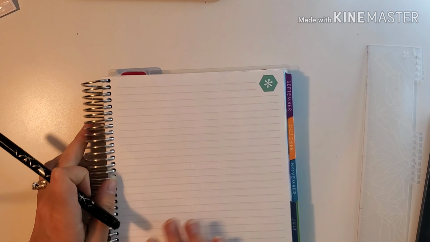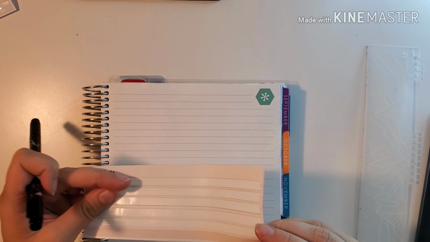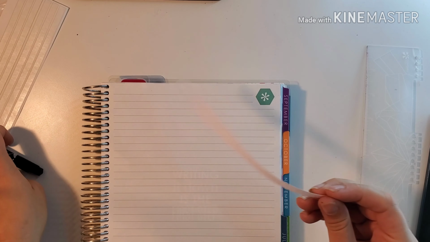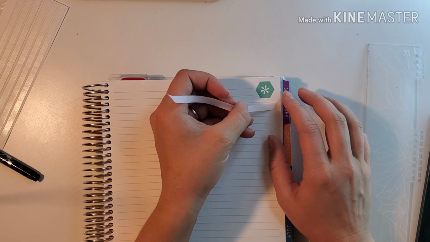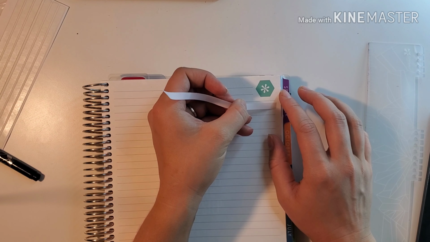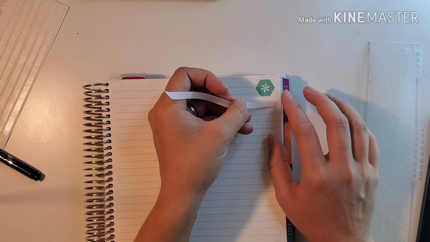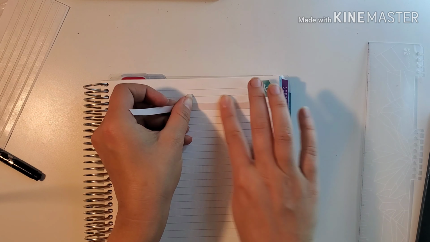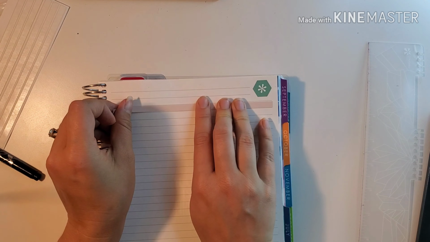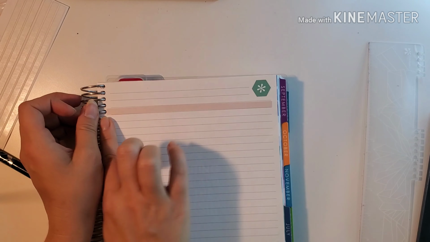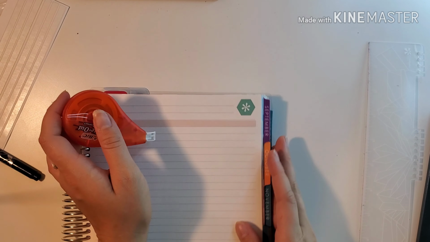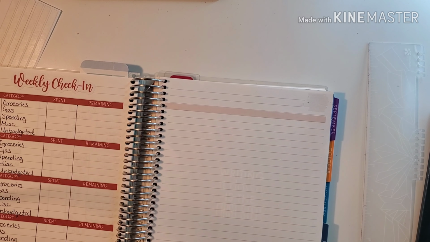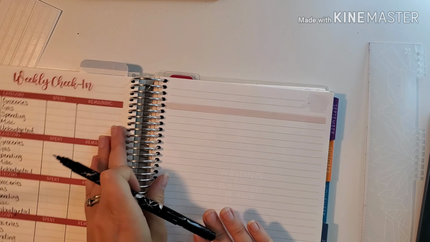Our transaction side will be over here, and I might order some transaction word stickers, but we're going to lay down a washi. That way we can just keep a running track of our expenses on this side here. I'm also going to white that out. Write this in for now.